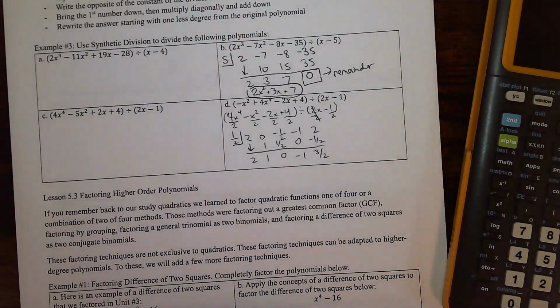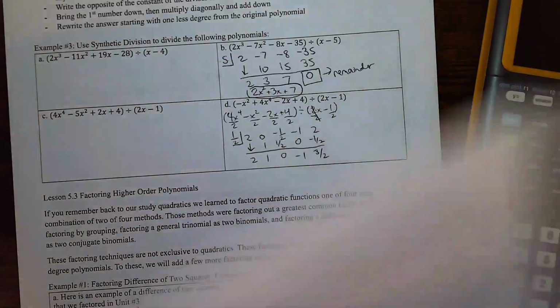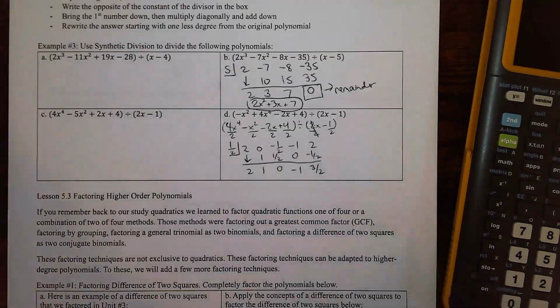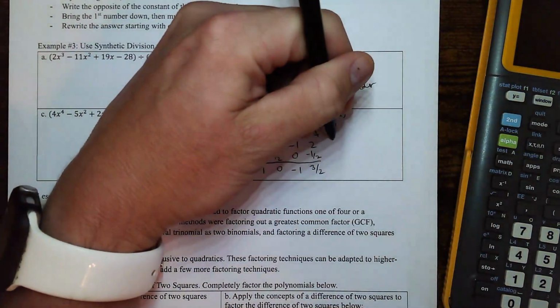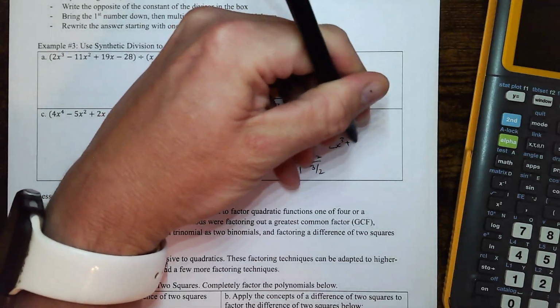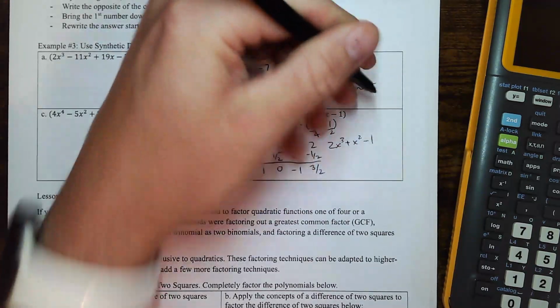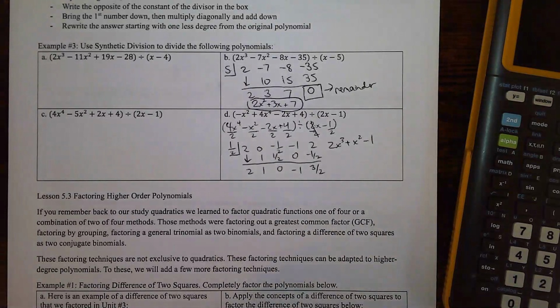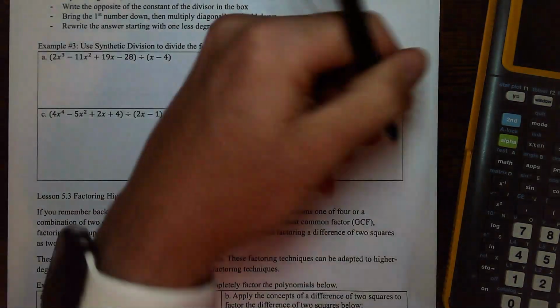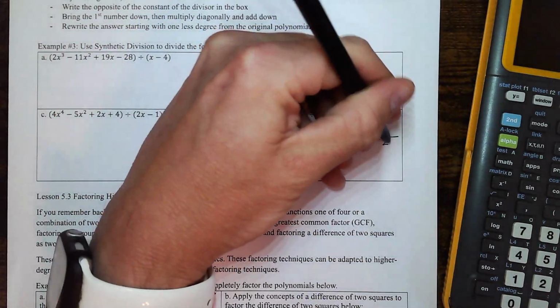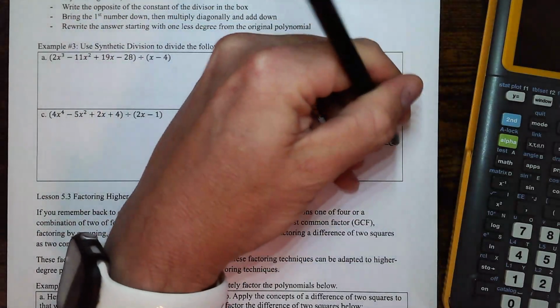And so then you go down 1 on the exponent. So down 1 from x to the fourth would be x to the third. So it's going to be 2x to the third plus x squared plus 0x, so there's no x, minus 1. Now your remainder is 3 halves. So it'd be plus 3 halves, divided by x minus 1 half.